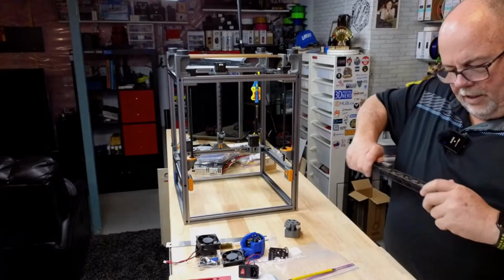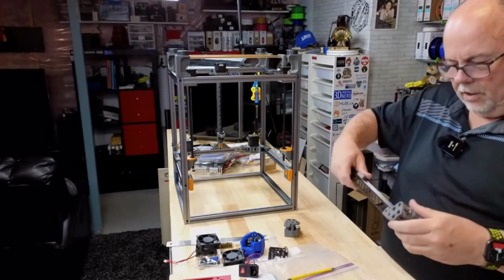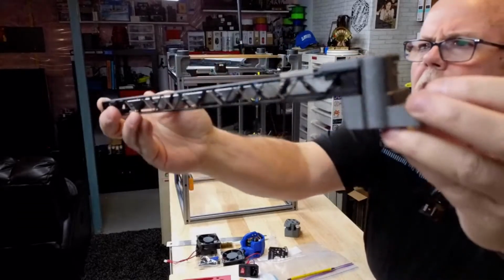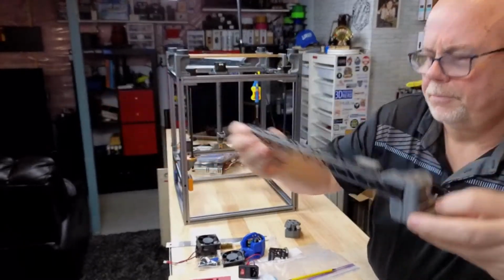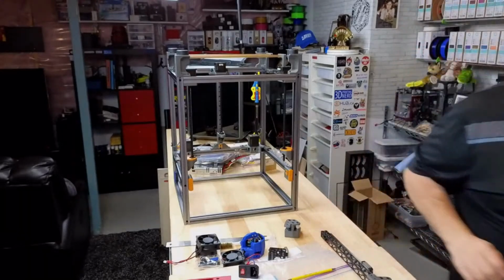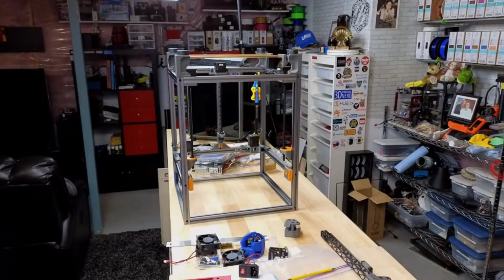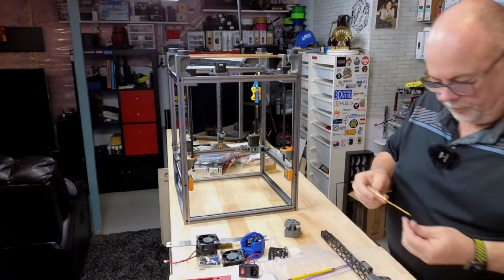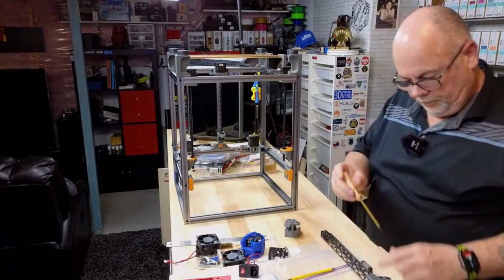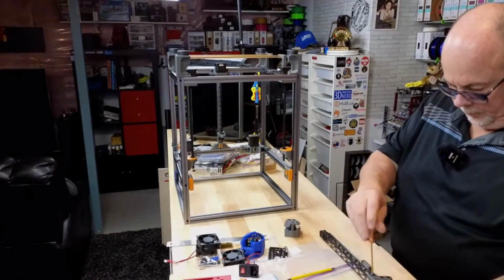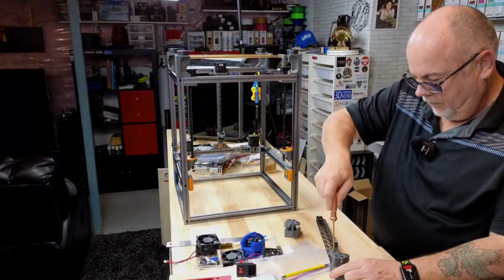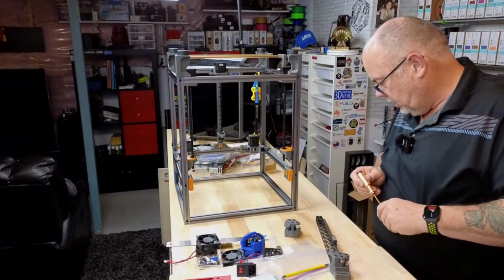If I've done this right, there it is perfectly, and the holes look like they're lined up just nicely in there, like so. So let's get my M5 by 10s, 2 of these. And they fit just perfect.